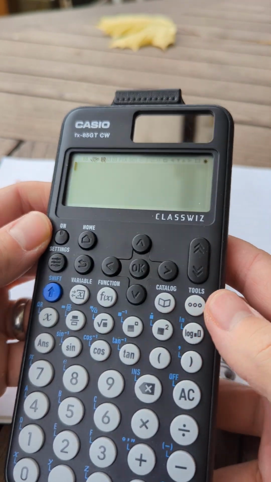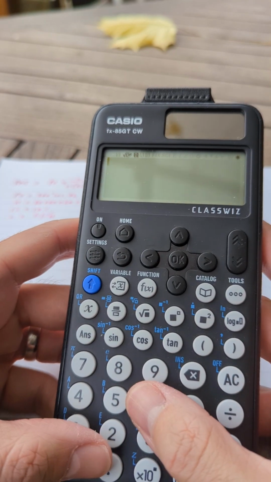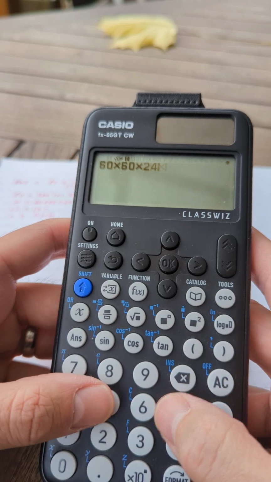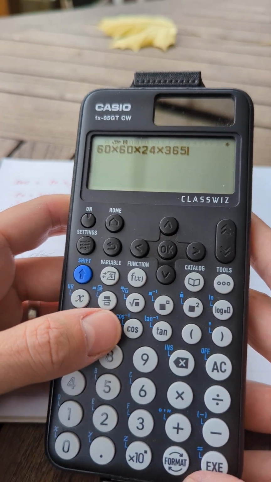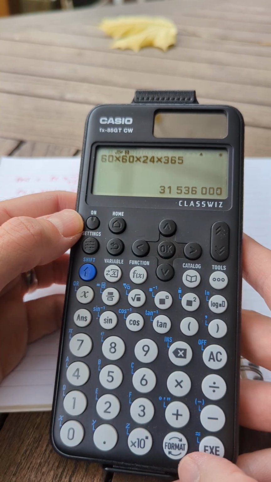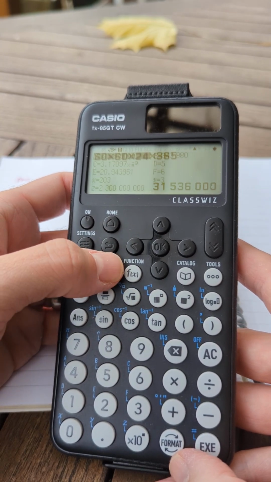So another approach on the math print style one is to pre-calculate some of the values and put them into an expression. So let's calculate N. Now you have to hit EXE here before you can store it. I really don't like the way you store things on this calculator.